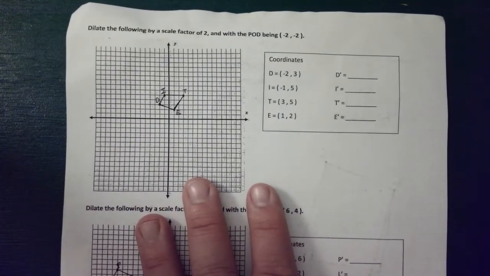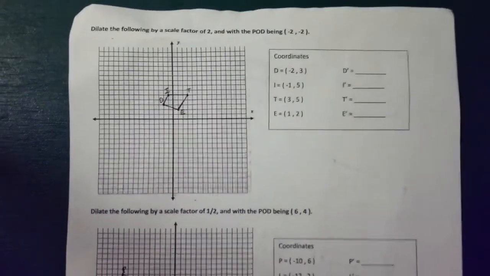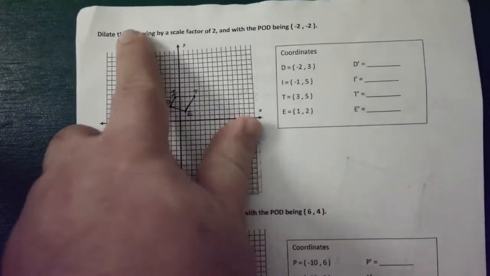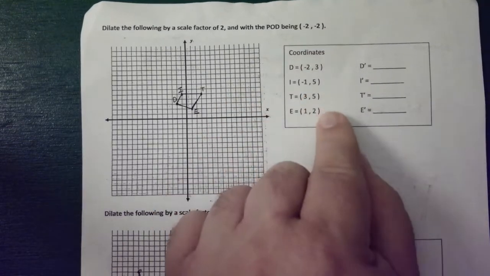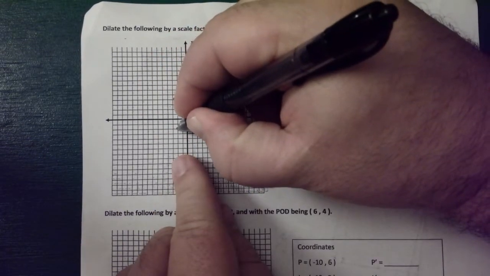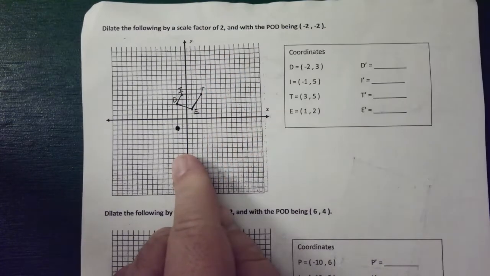Okay, so this time we're doing this by a scale factor of 2, and the POD is -2, -2. All right, -2, -2 would be right here. That is our POD.